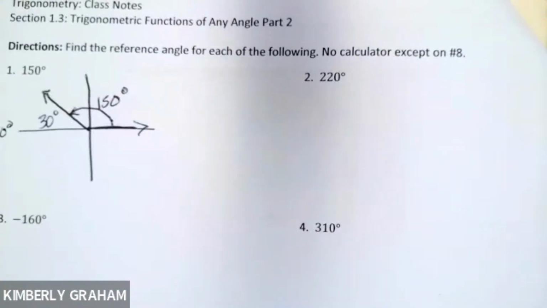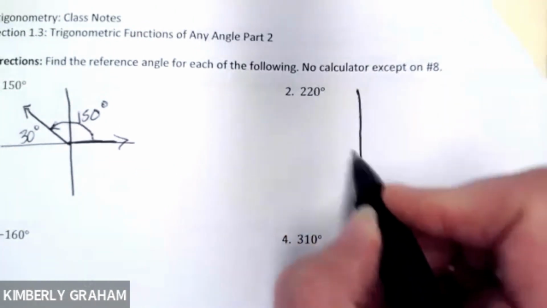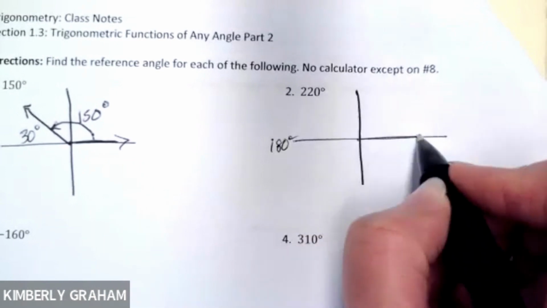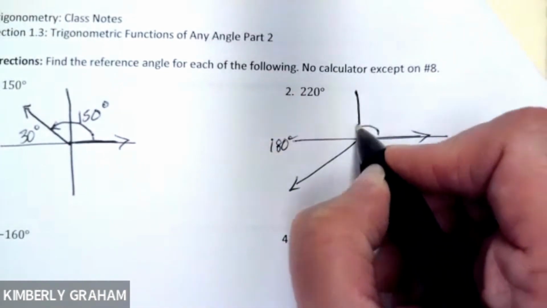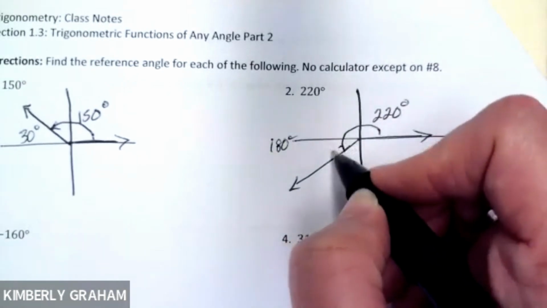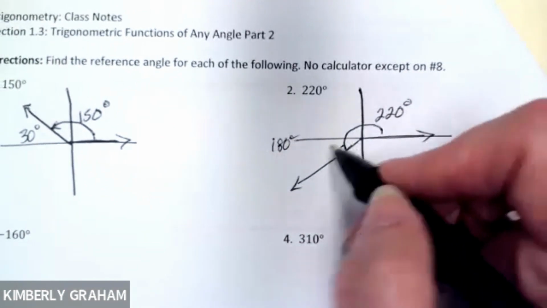Okay, so problem 2, let's go ahead and do that one. 220 is going to be over here. Right, this angle here is 220. So what is this reference angle in here going to be? 40.